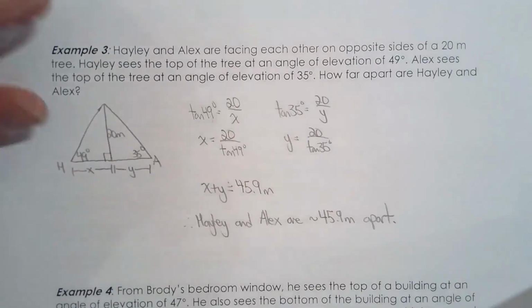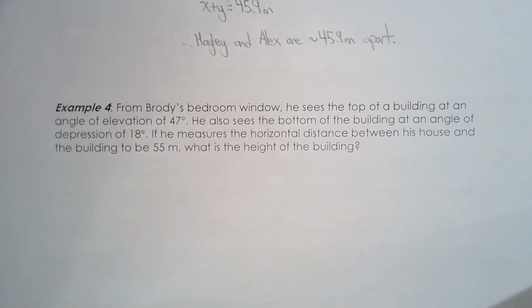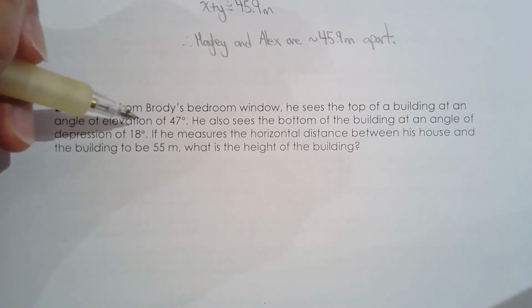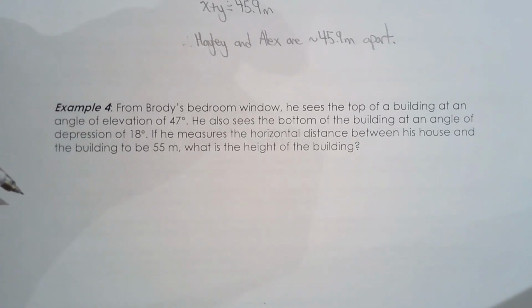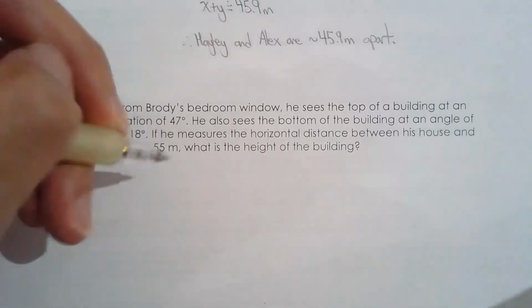Okay, so for the next example here, Brody's bedroom window. From Brody's bedroom window, he sees the top of a building at an angle of elevation of 47 degrees. He also sees the bottom of the building at an angle of depression of 18 degrees. If he measures the horizontal distance between his house and the building to be 55 meters, what is the height of the building?